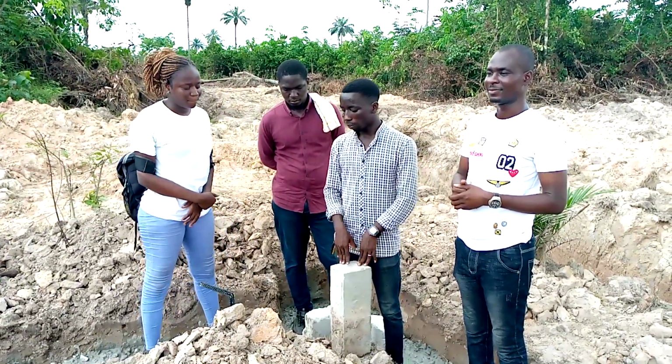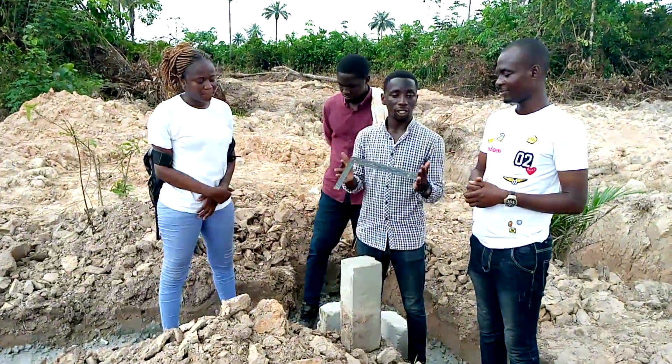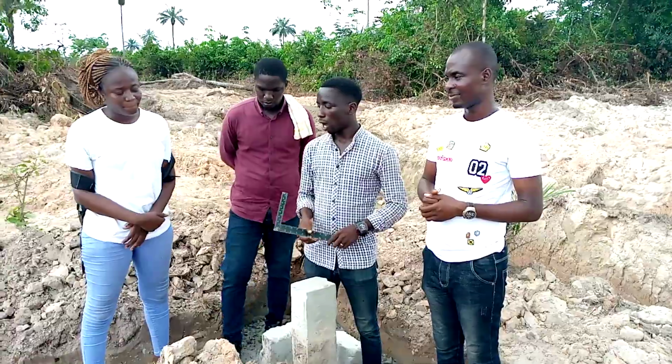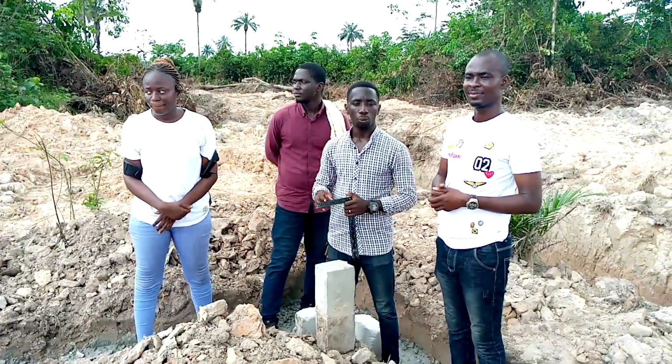So we've done well, and there are some tools you use for these things. We have the square, we have the tape, we have the liners, which is the rope you use to tie them.